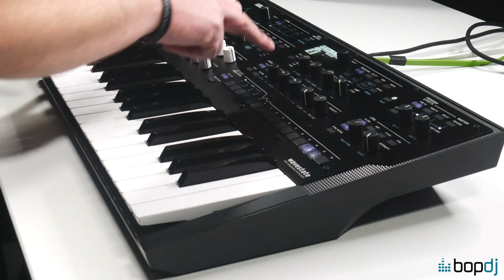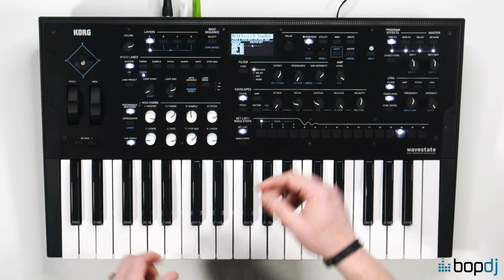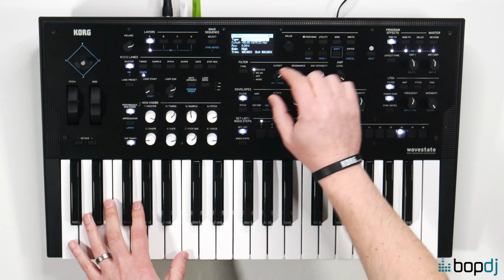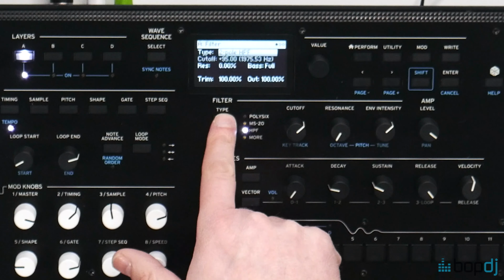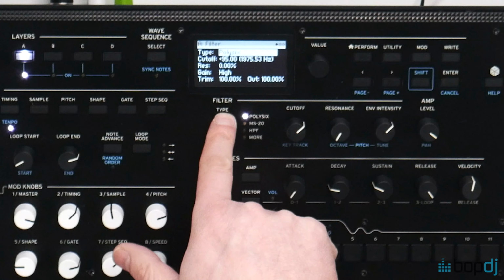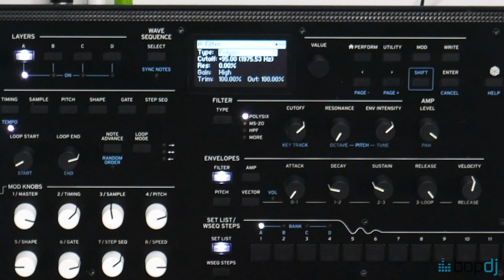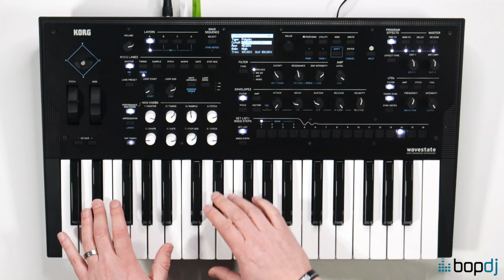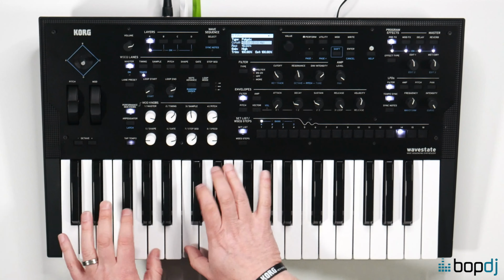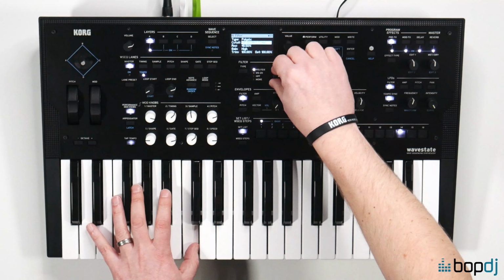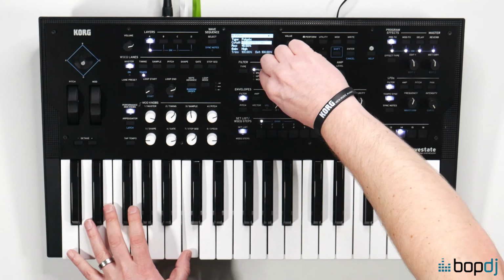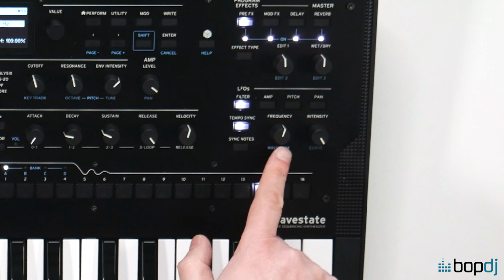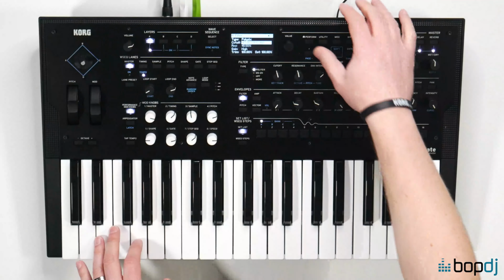Then each of these layers has its own complete synth architecture. So you've got filters and you've got loads of different types based on some of our classic synths like the Poly 6, MS-20, and then the Wavestate has its own filters as well. Envelopes for multiple destinations, LFOs with multiple destinations, and some great effects as well.